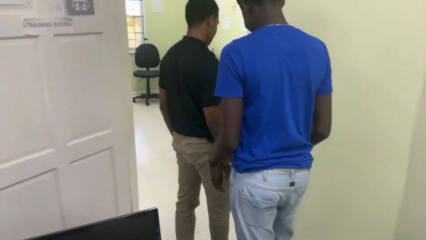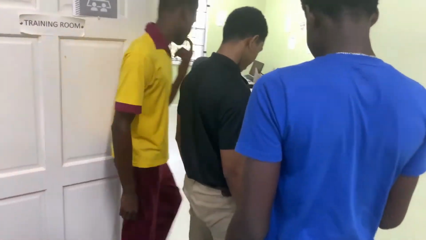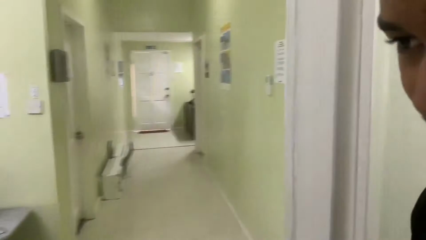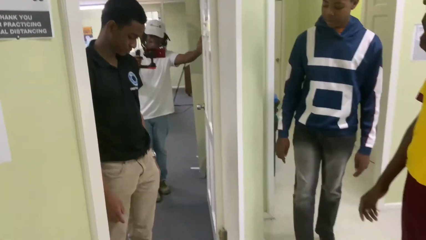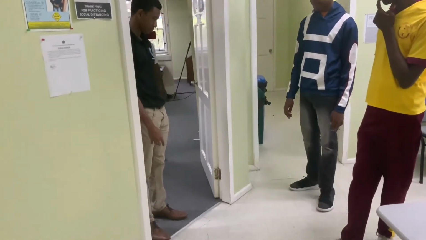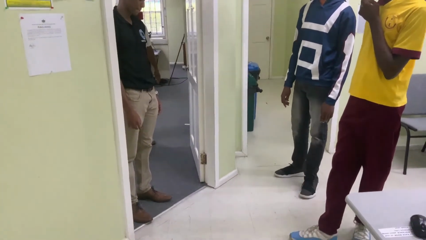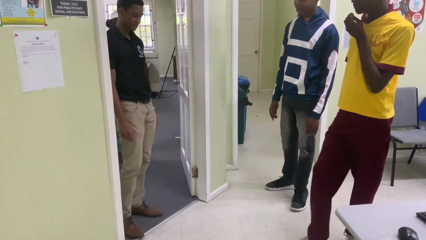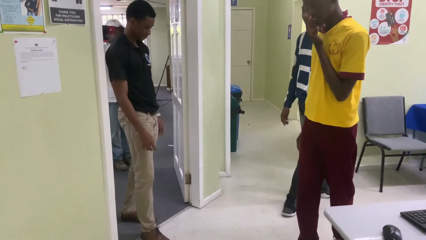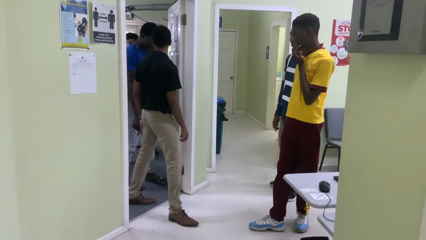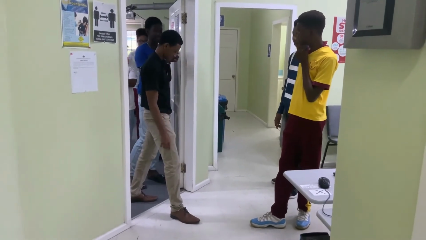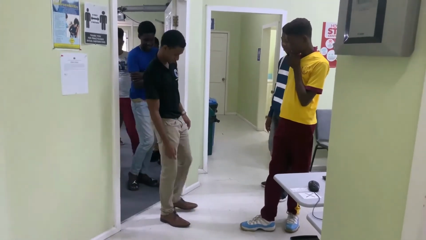Turn anti-clockwise 30 degrees. Turn your right leg 1 meter. Bring your right leg forward. Where's the rest of the class? Bring your right leg 1 meter forward. Left leg 1 meter. Bring your left leg 2 meters forward.